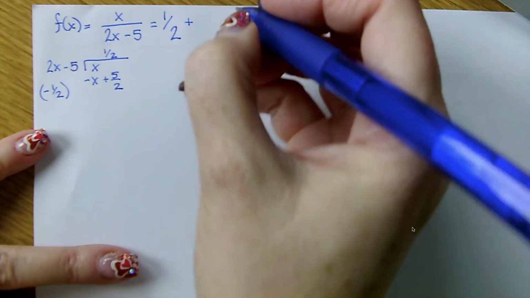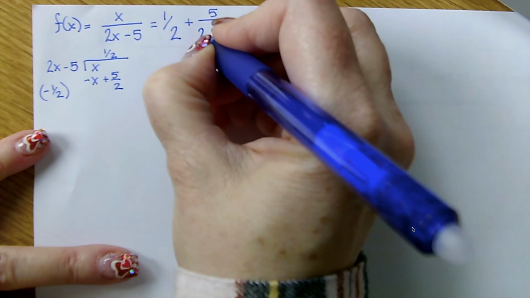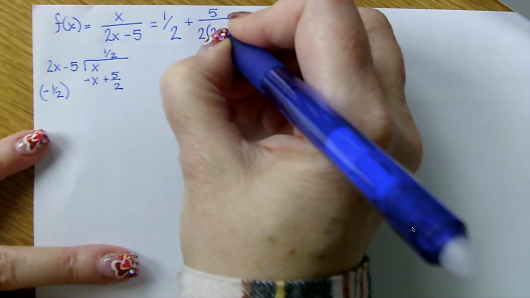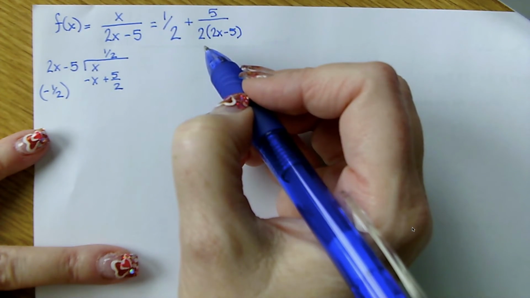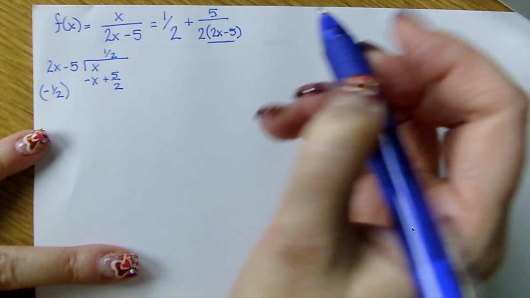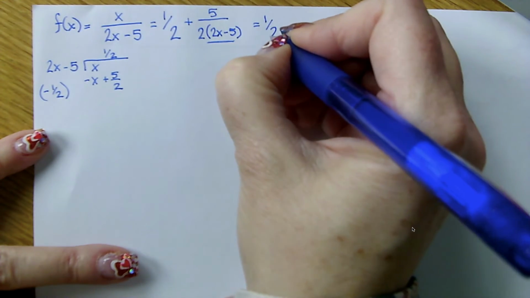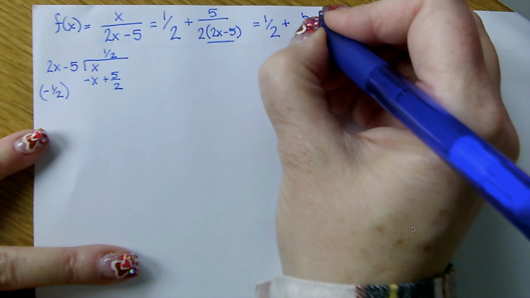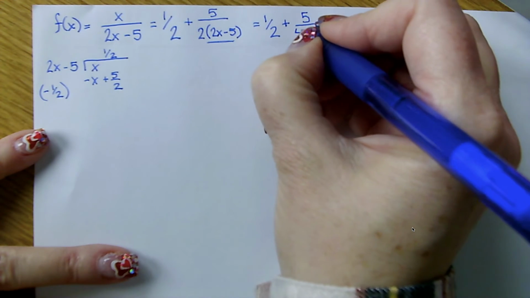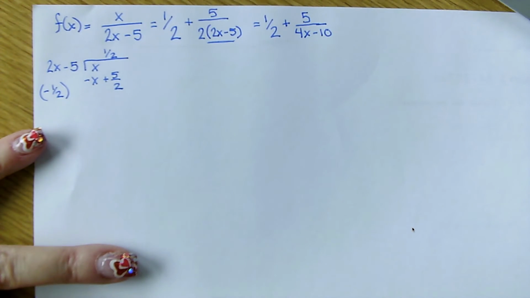So it is 5 over 2 times 2x minus 5, because it was 5 over 2, wasn't it? Now, we're not going to leave it like that, are we? You're going to distribute it. So 4x minus 10. See? Doesn't even look that bad, does it?